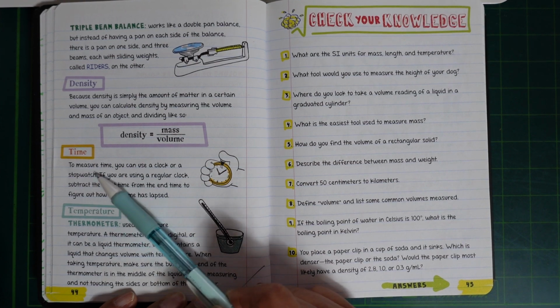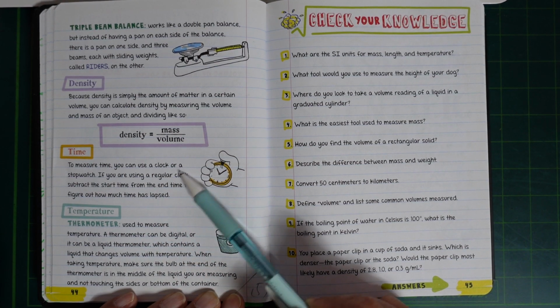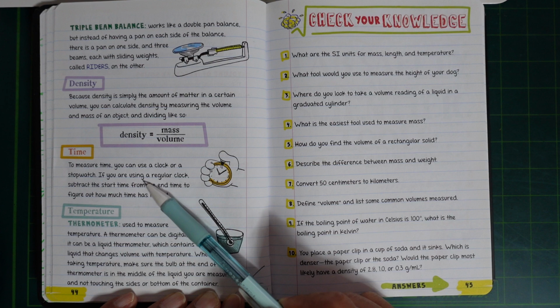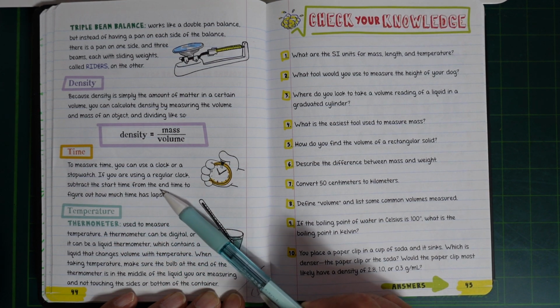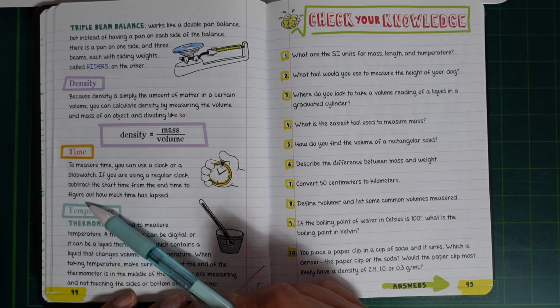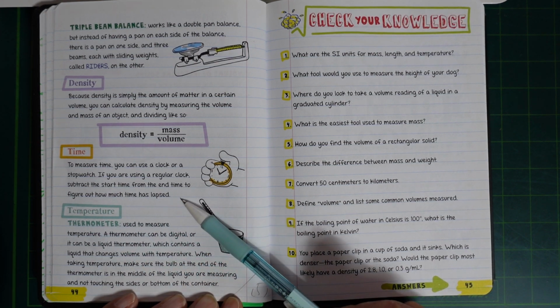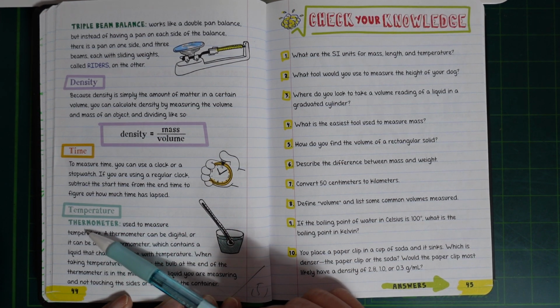Time. To measure time, you can use a clock or a stopwatch. If you are using a regular clock, subtract the start time from the end time to figure out how much time has elapsed.